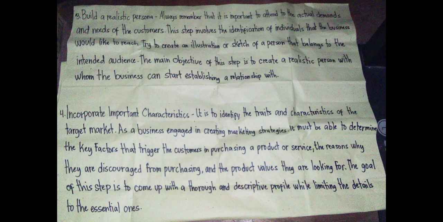Last one, we have the incorporate important characteristics. It is to identify the traits and characteristics of the target market. As a business engaged in creating marketing strategies, it must be able to determine the key factors that trigger the customer in purchasing a product or service, the reason why they are discouraged from purchasing, and the product values they are looking for. The goal of this step is to come up with a thorough and descriptive profile while limiting the details to the essential ones.